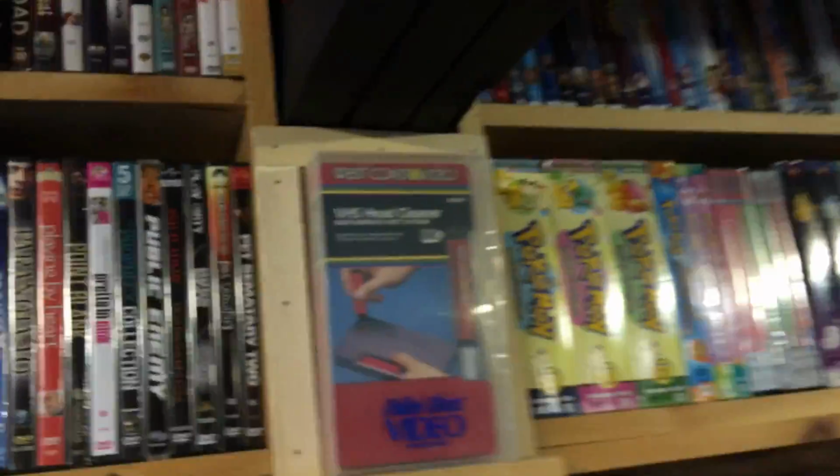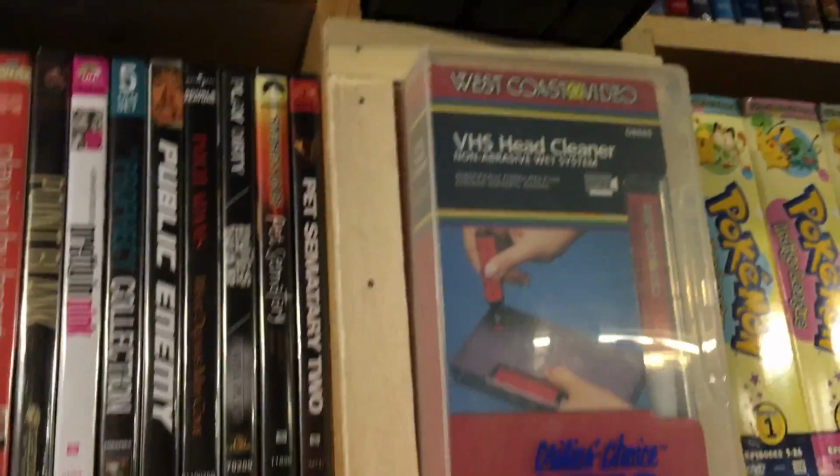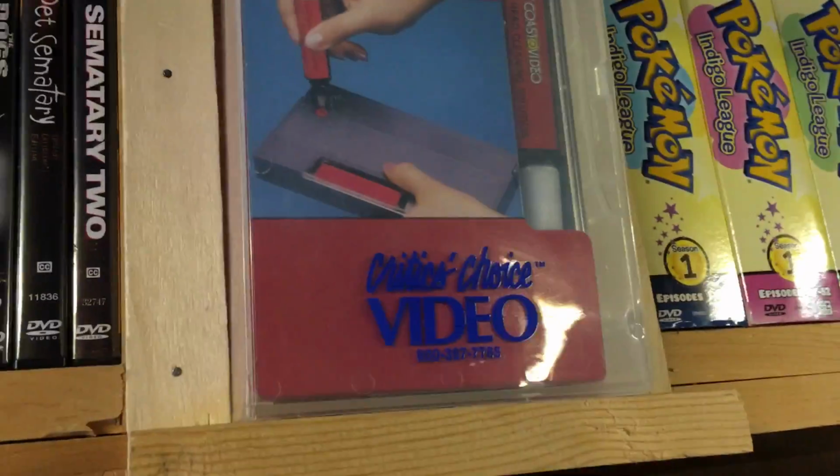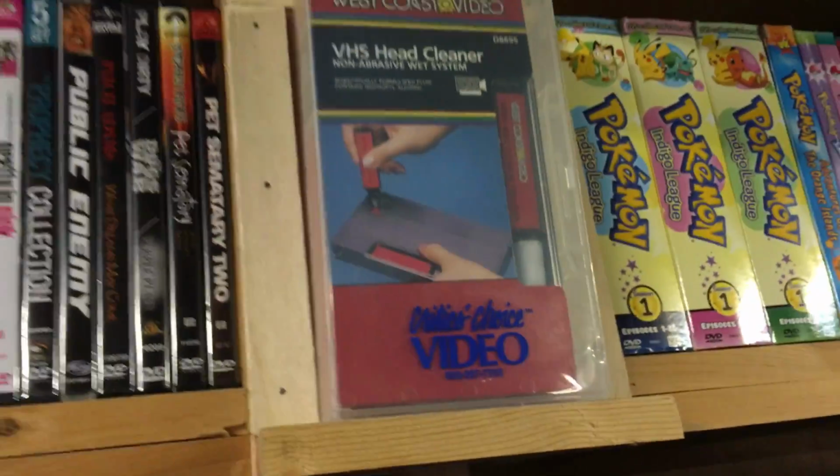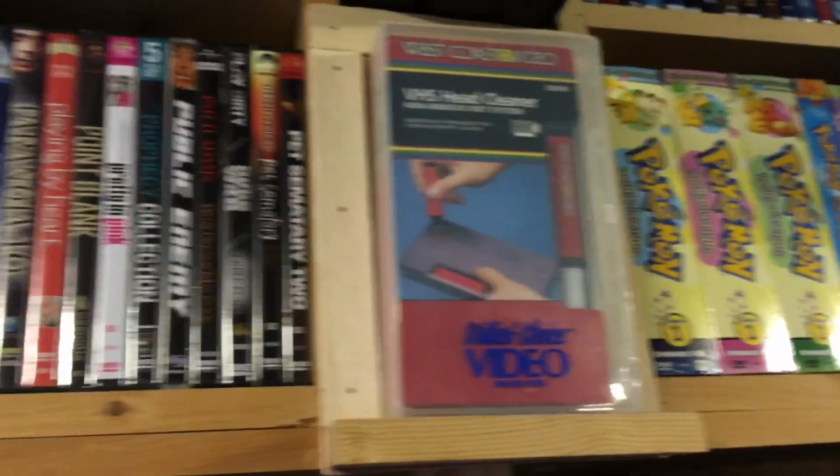Okay, here's something. We have my West Coast Video VHS head cleaner, which I have in a Critics' Choice Video case. So kind of odd, but that's just a fun little thing I decided to hang up. Poster down here as well. That's The Campaign. And one over here also, which is Jupiter Ascending. And again, I think that is about it as far as posters and all kinds of fun little displays and stuff I have are concerned.